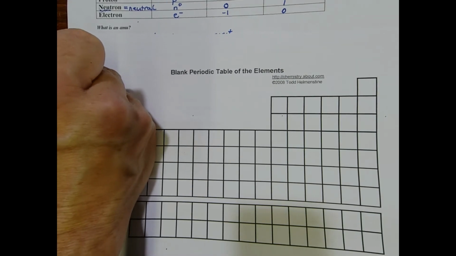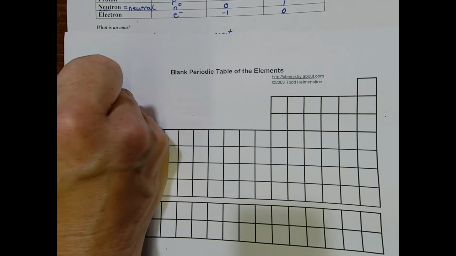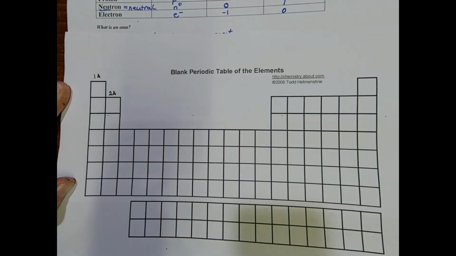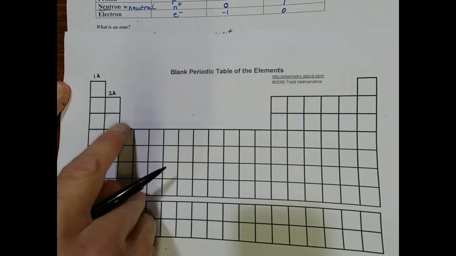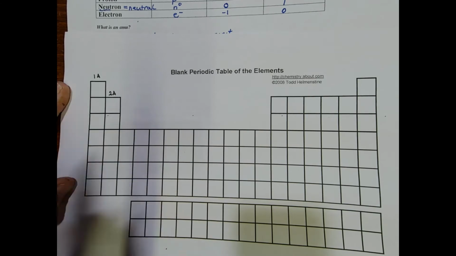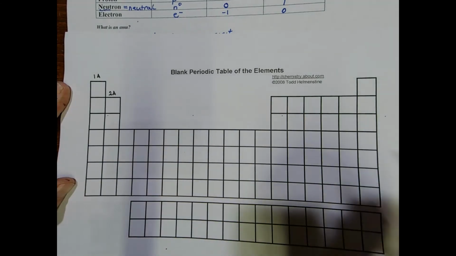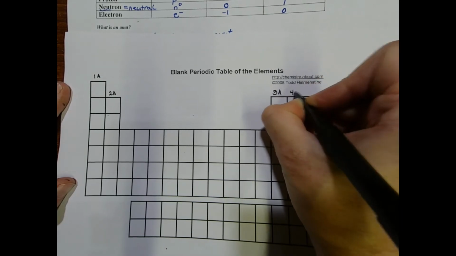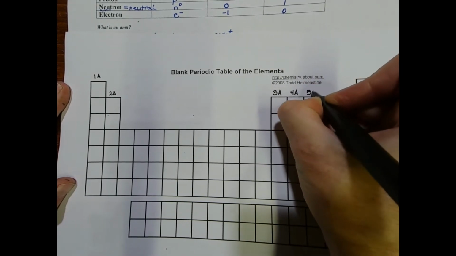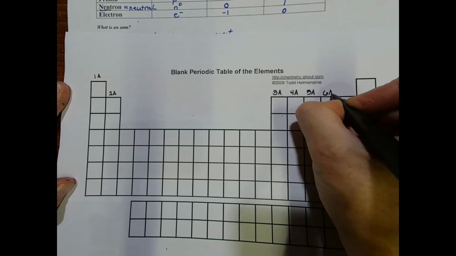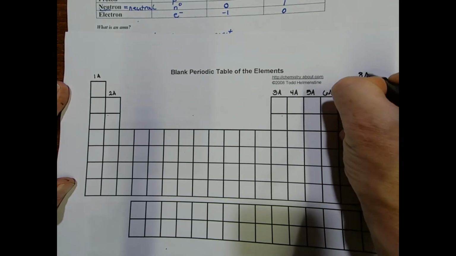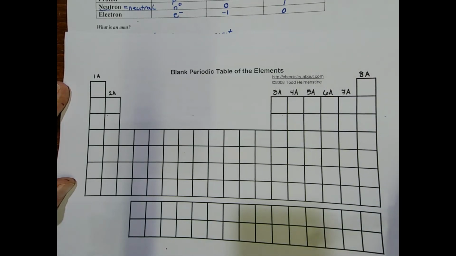So we have 1A, 2A, all the way on the left of your periodic table. And then in the middle of the periodic table, we skip that part. Then we come over here. We're going to do 3A, 4A, 5A, 6A, 7A, and the last column is 8A.